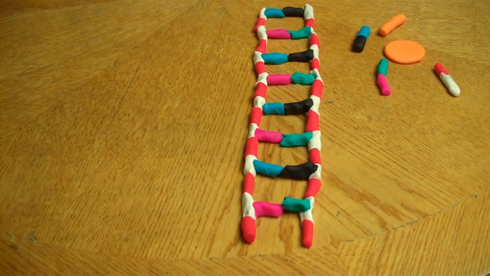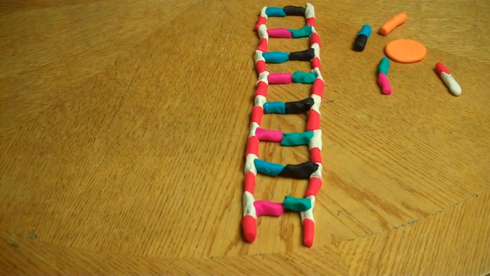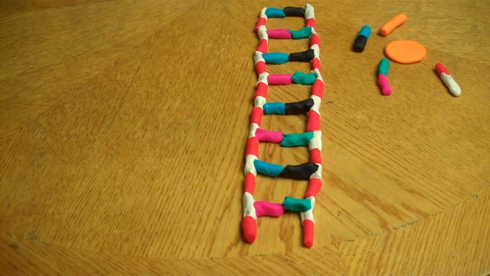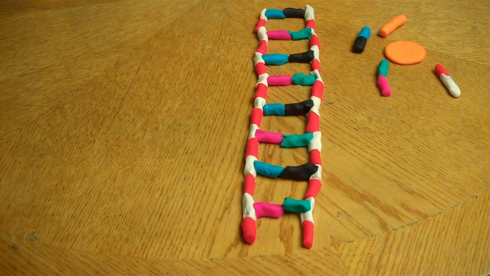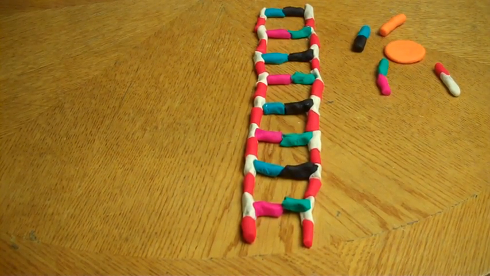It, in a sense, kind of defines us. And so it's important to have many copies or duplications of the DNA to make who we are. The process of duplicating or multiplying the DNA is known as replication.